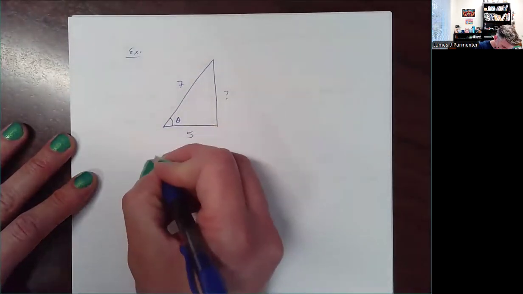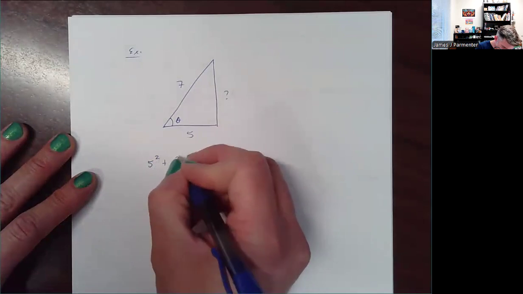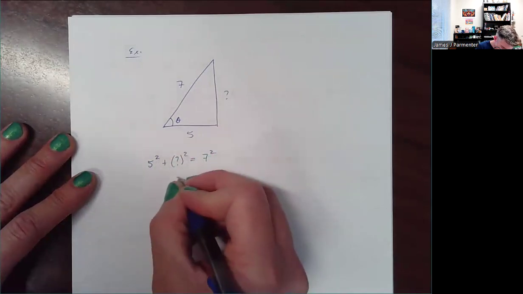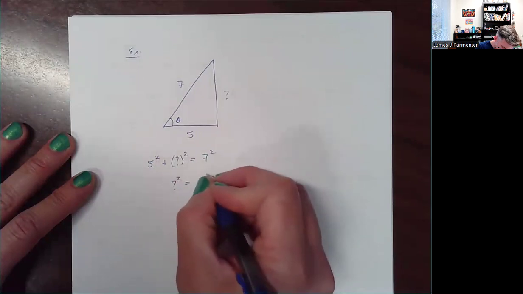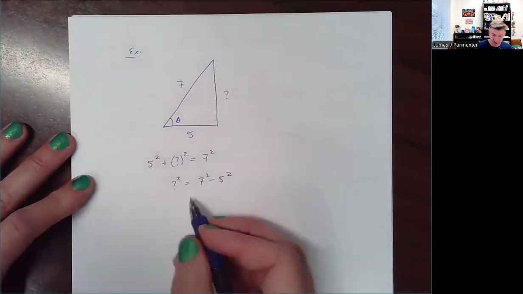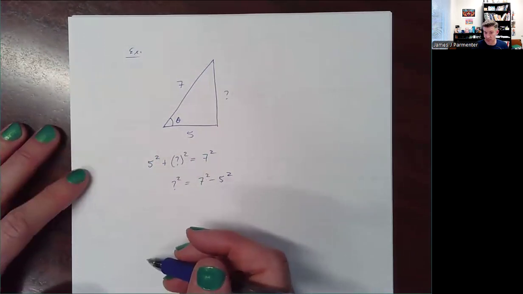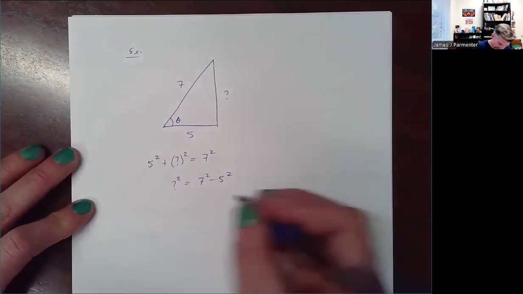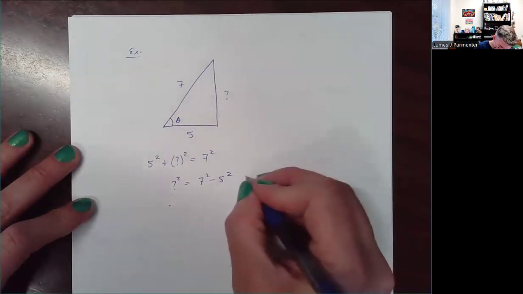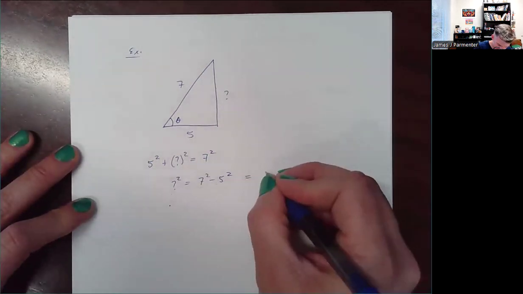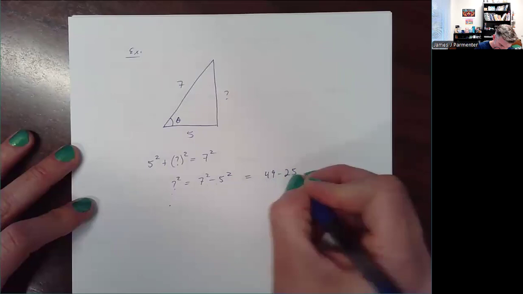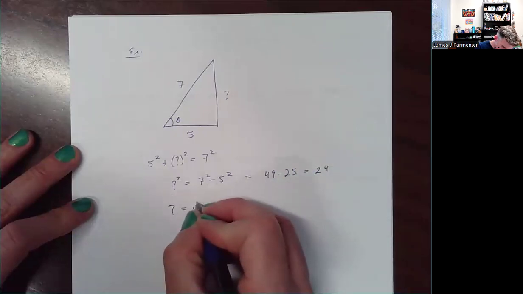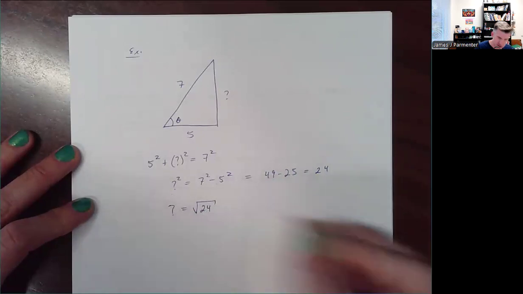So we're going to say 5 squared plus whatever that question mark is squared equals 7 squared. So the question mark squared equals 7 squared minus 5 squared. Be careful, you can't just take the square root of each thing and say it's 2, right? We can't say that the question mark is 7 minus 5. So the question mark squared is 49 minus 25, which is 24. So the question mark itself is equal to the square root of 24.